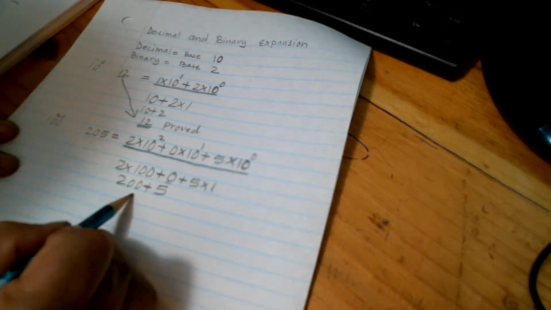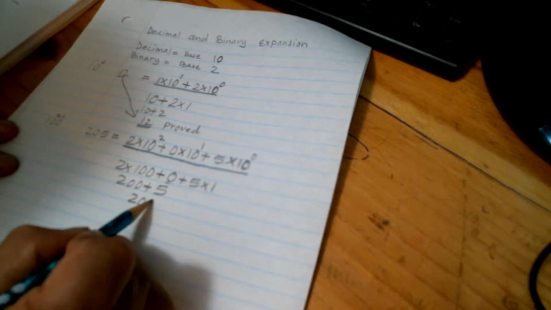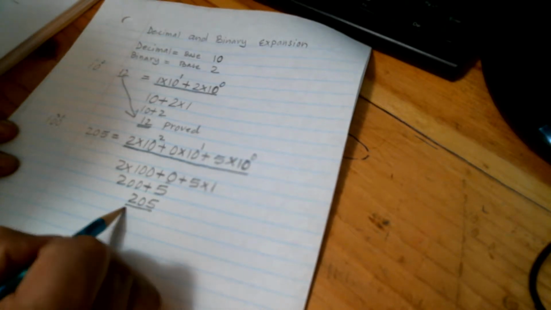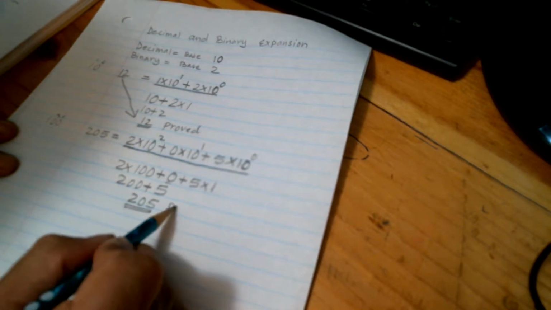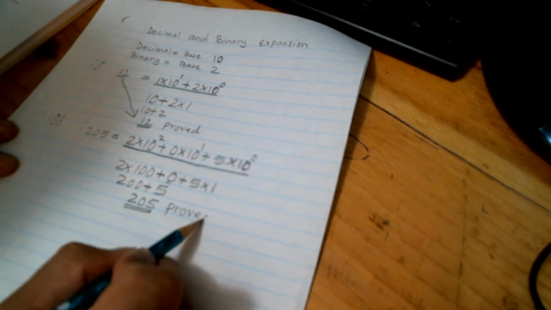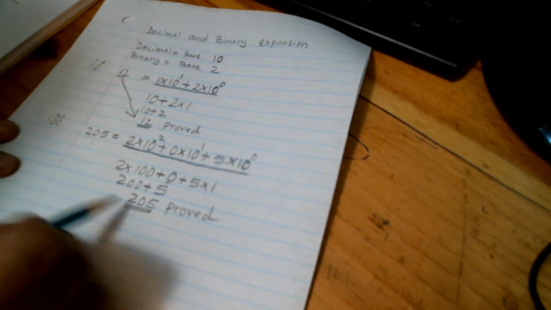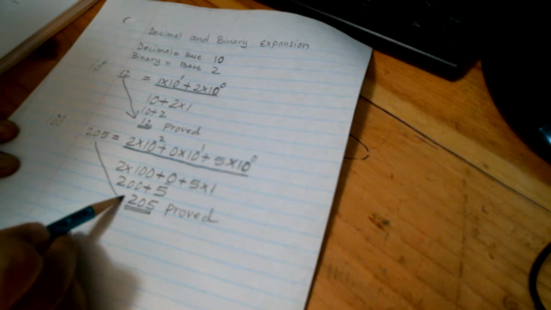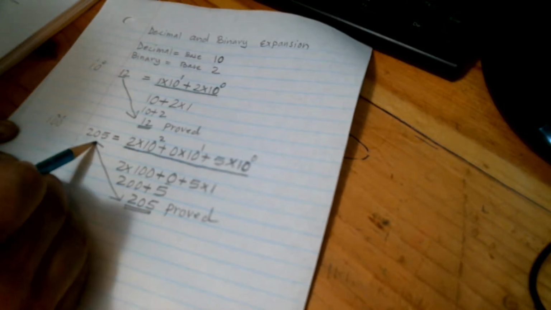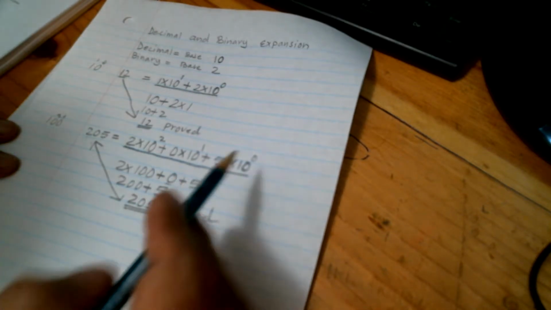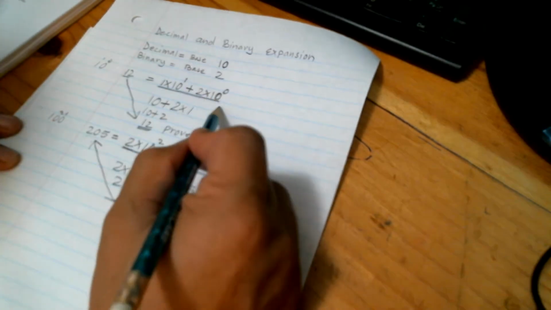Add this. How much do you get? 205. Proved. Our answer is proved. Boom. This matches this, so that means this is correct. Got it?